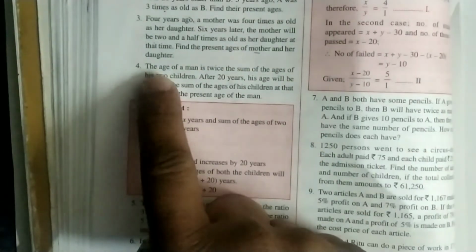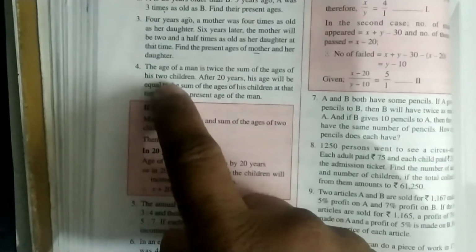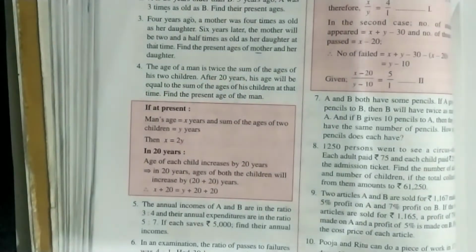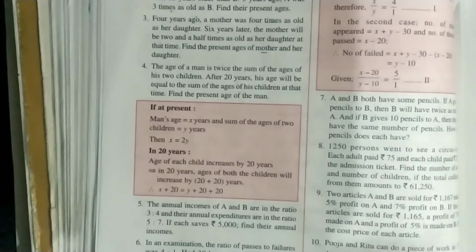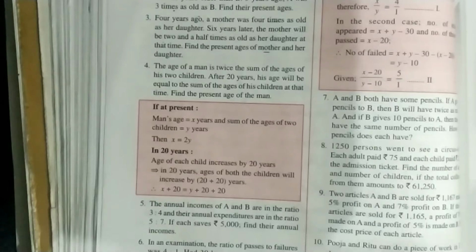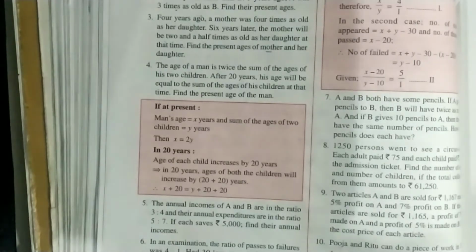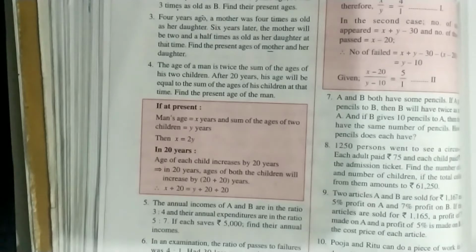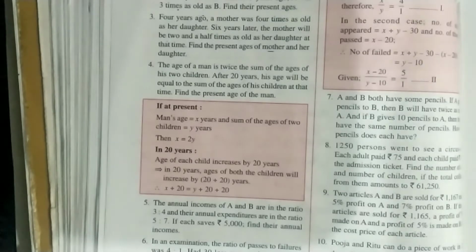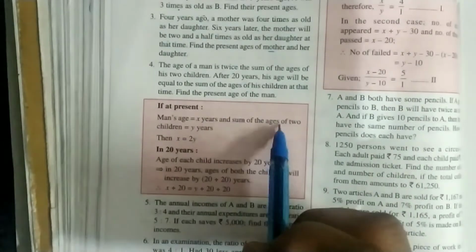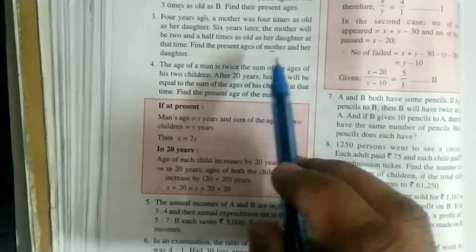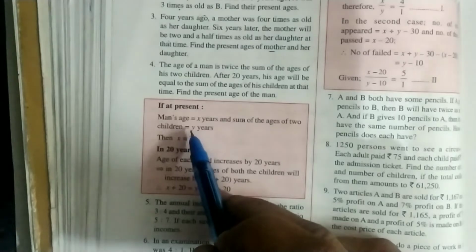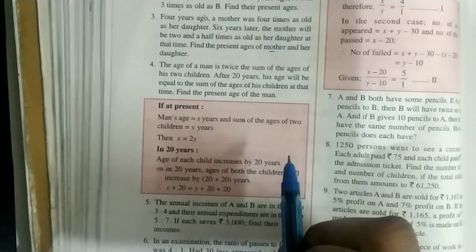Question number 4. The age of a man is twice the sum of the ages of 2 children. So the man's age is twice the sum of the 2 children's. After 20 years his age will be equal to the sum of the ages of his children at that time. Find the present age. Let the present age be x, and the sum of the ages of the children we can take as y. If we add the ages of both children, the result is y. So this is the present age.